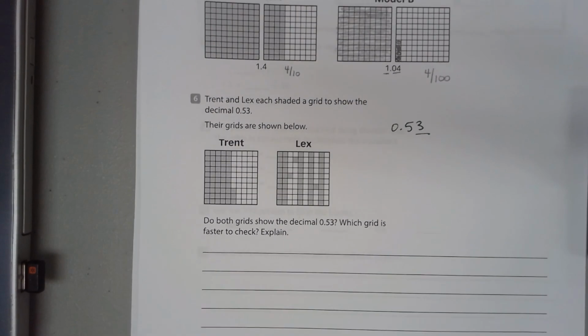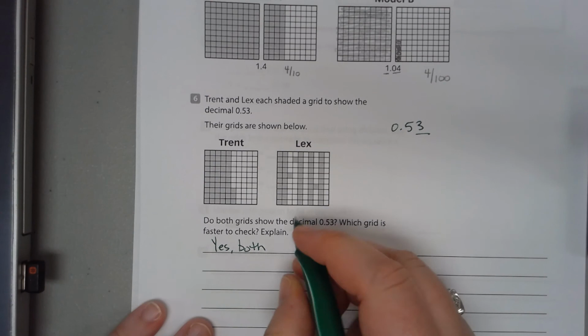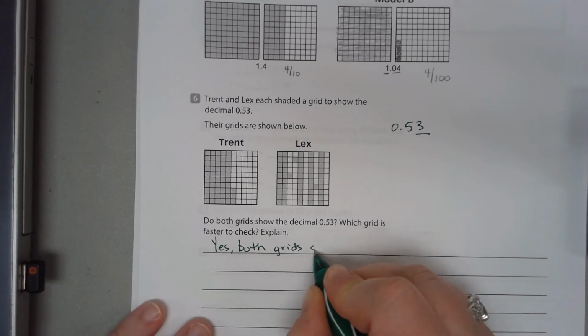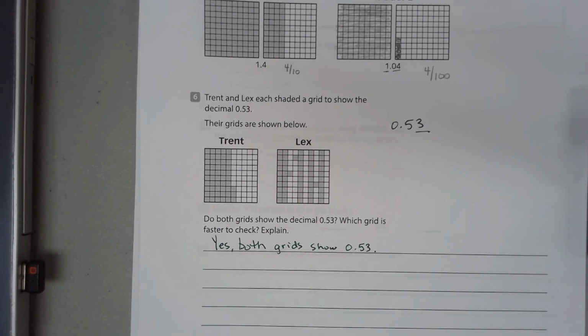Now let's look at Trent's grid, and let's compare it to Lexi's grid. Which one is easier to read? Because they both have 53, but which one is easier to check? If I were to say, okay, look, guys, we're going to check each other's answers. So which one is going to be easier for you to grade? Okay, and I already told you part 1, yes, both grids show 53 hundredths. Okay, now which one do you believe is easier to read?